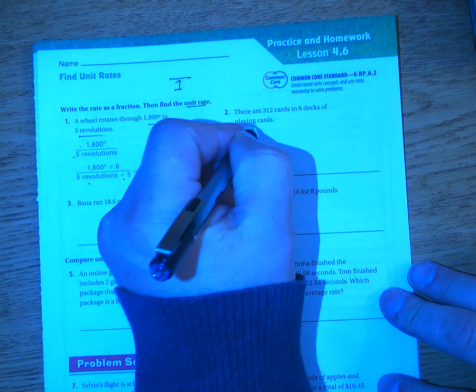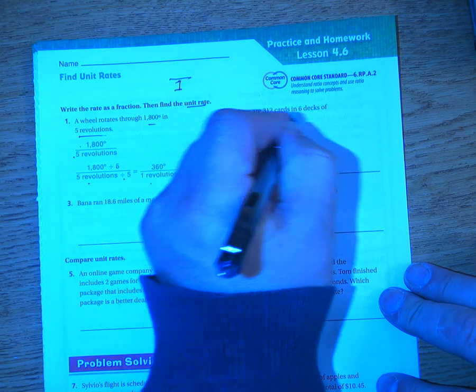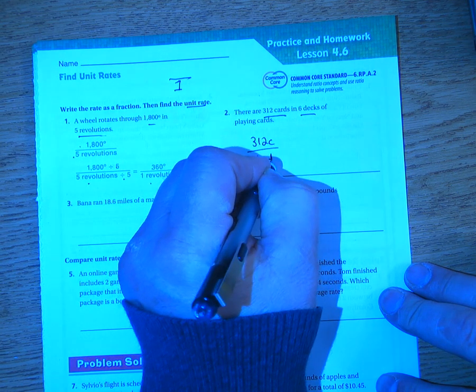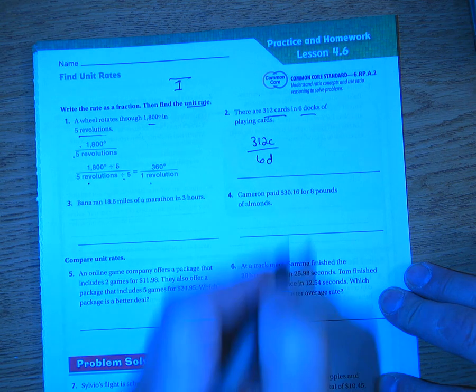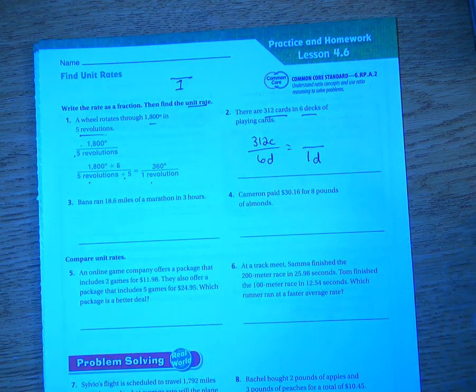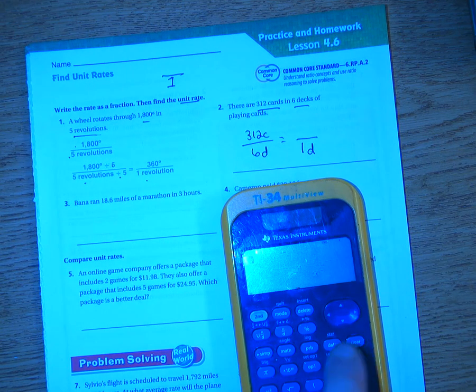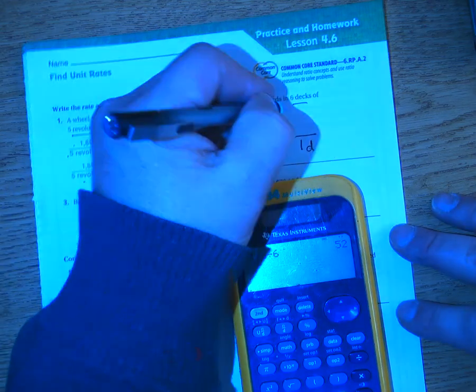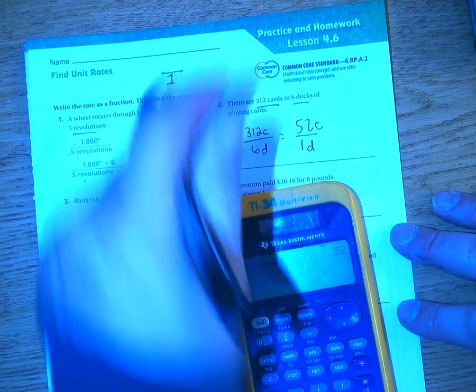Okay, so we're first going to write the rate, 312 cards in 6 decks. We want to find the unit rate, so we're going to find for 1 deck. I'm going to take my calculator, divide by 6, 312 divided by 6. 52 cards in 1 deck.